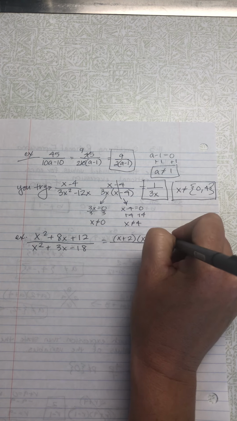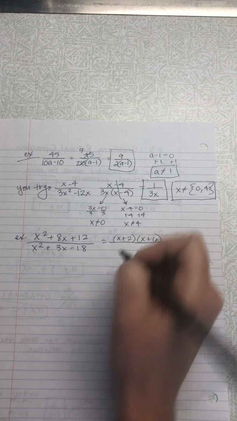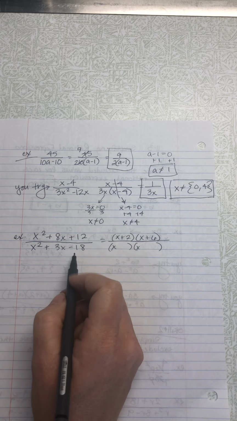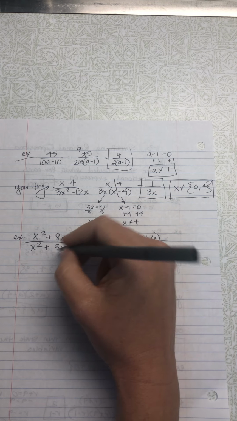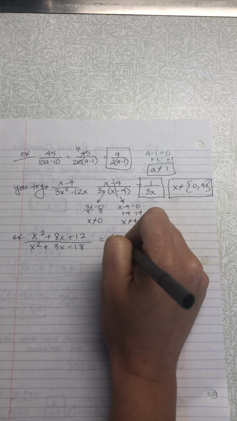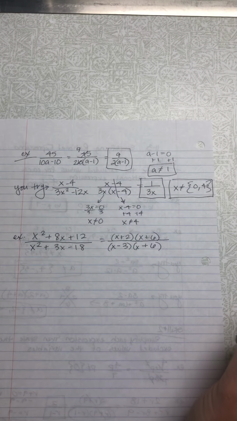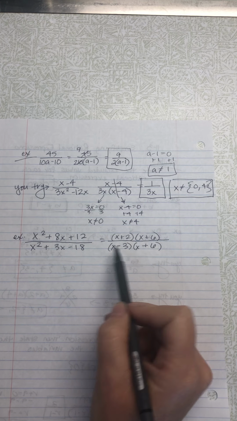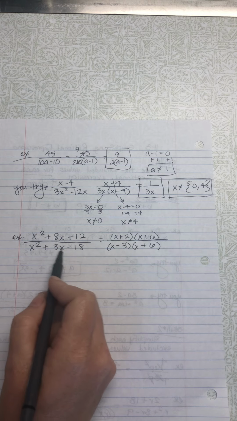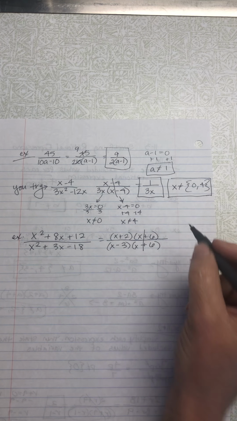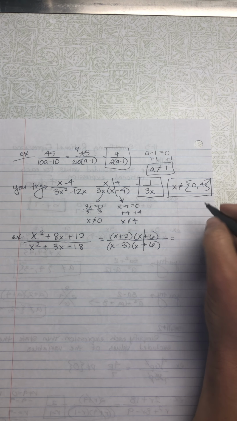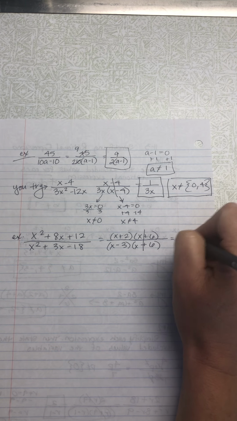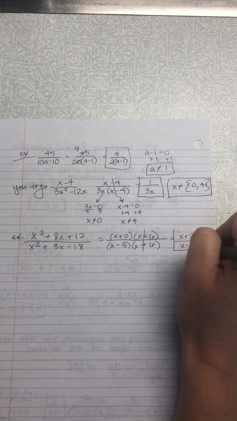And then on the bottom, we've got 18 and negative 18, so we need one of them to be negative. And so minus 3 plus 6, right? When we multiply 6 times negative 3, we get negative 18. And when we combine them, we get a positive 3. x plus 6 over x plus 6 is equal to 1. So our simplified answer is x plus 2 over x minus 3.